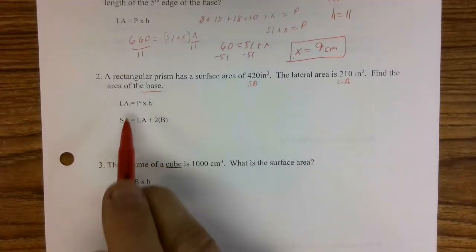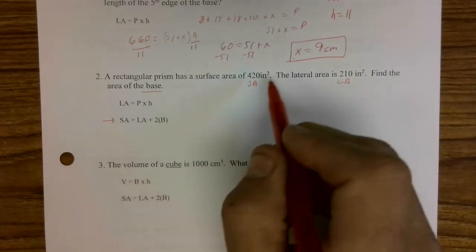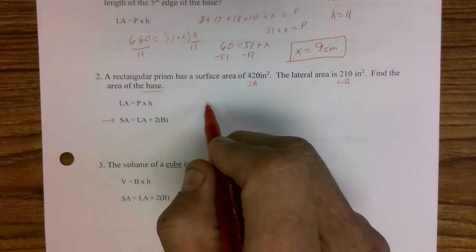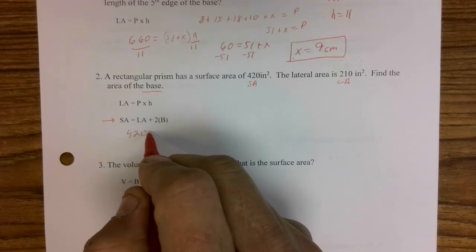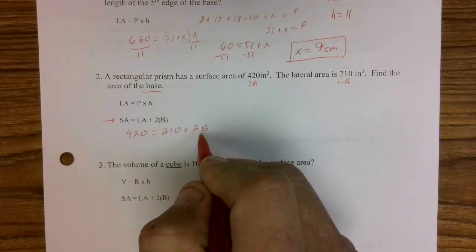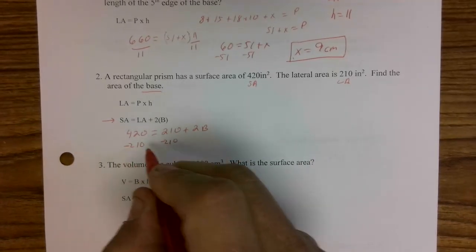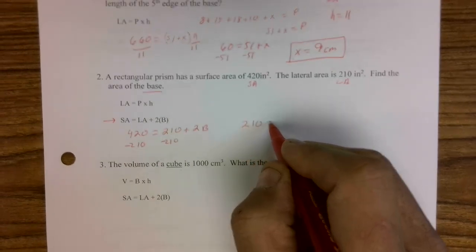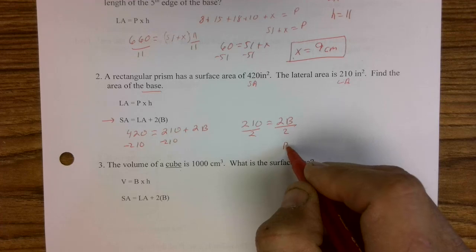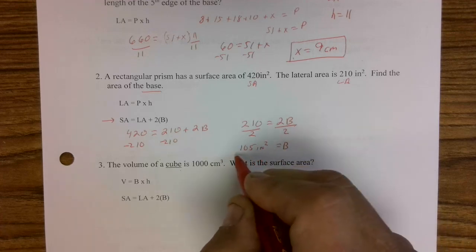Well, if we look at these two formulas, which one are we going to use? We're actually going to use surface area because we have surface area, lateral area, and we want to find our base. So 420 would equal 210 plus 2 of our bases, and that's what we want to find out. So if we subtract 210, we end up with 210 equal 2 bases. And if we divide by 2, our base would equal 105 inches squared.